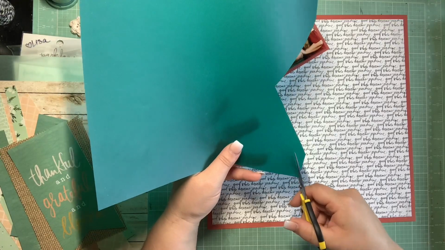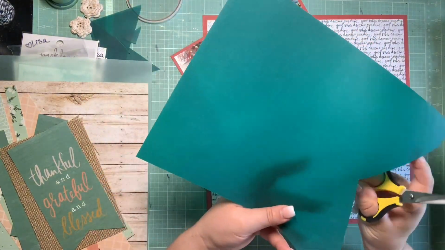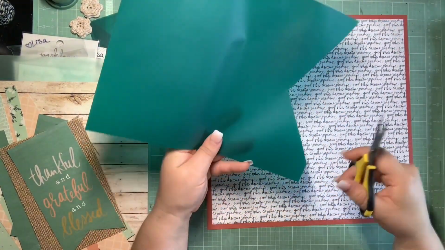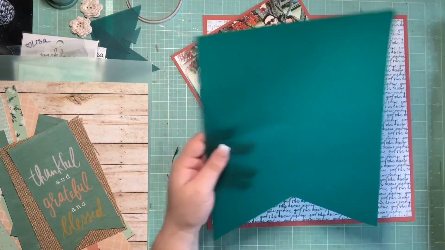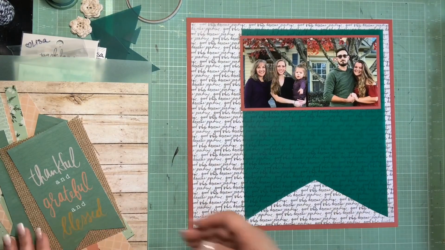This is another technique I really like to go to when I'm stuck. For whatever reason, I have really been enjoying doing this big banner thing. I hadn't really noticed it until I flipped through some of my older albums and I was like, oh, I'm liking the big banner thing.